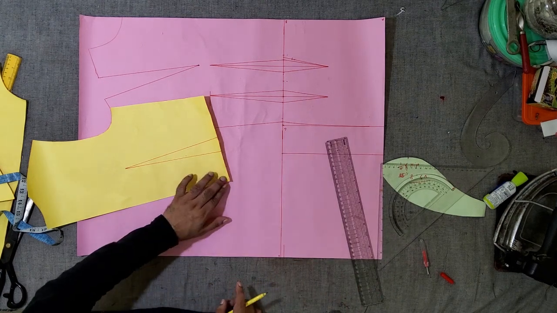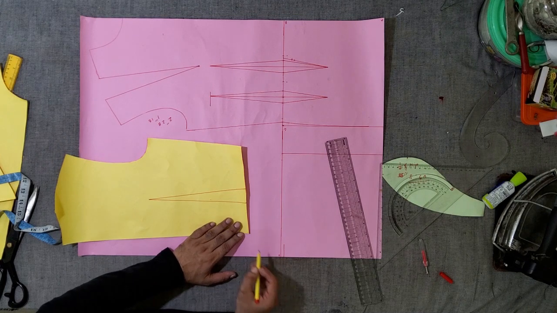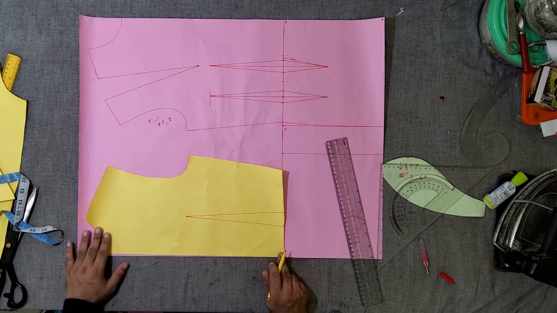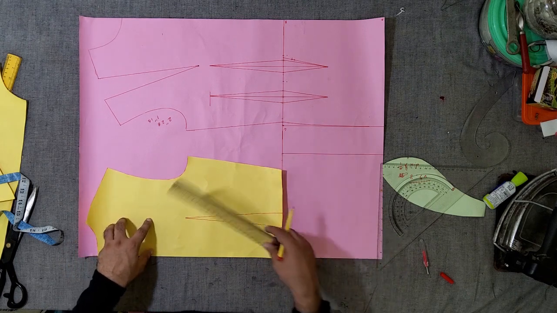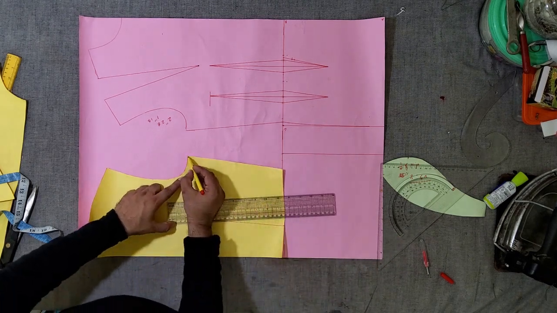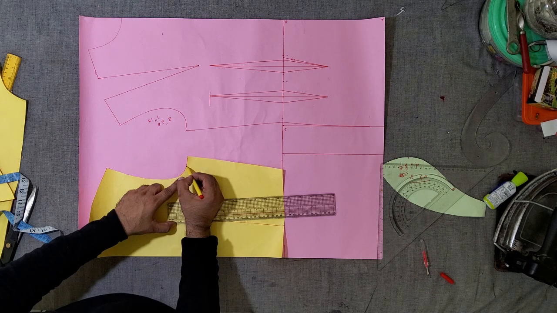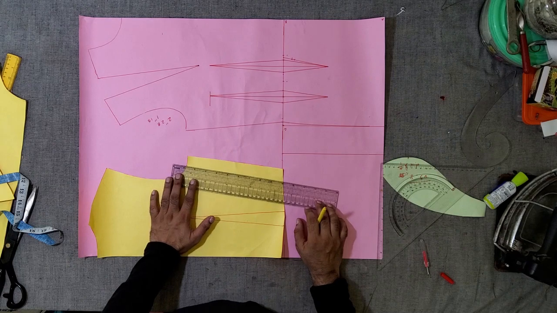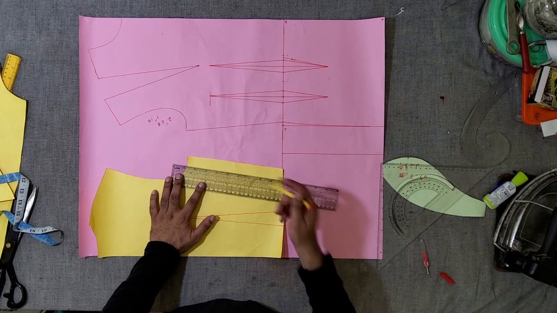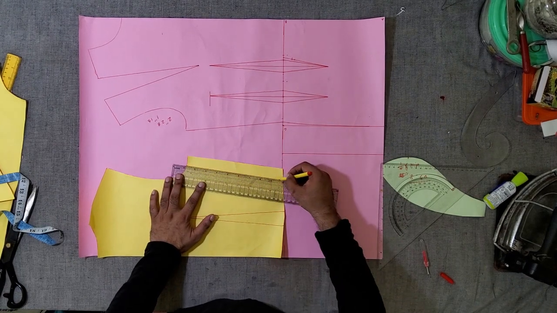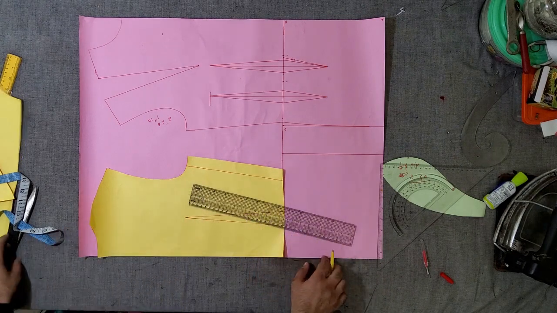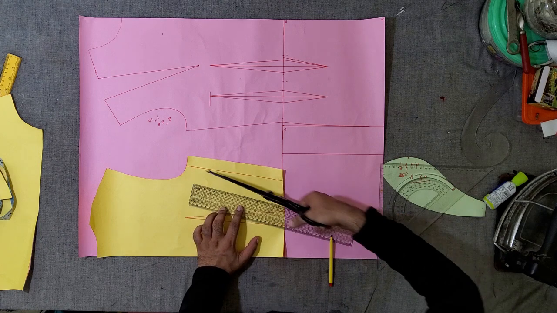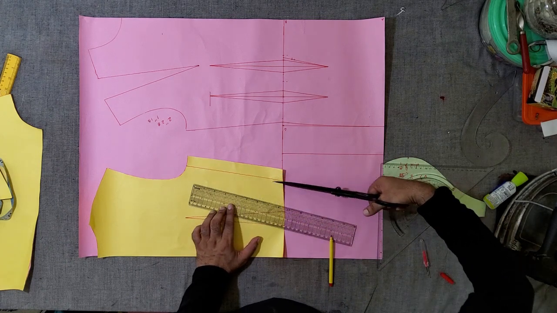Okay, and then we are going to place this corner over here like this. Okay, from this point, this corner, we will mark somewhere over here about 1 inch, and then we will make a line like this. This is as per your understanding, no fixed measurement for this. Okay, अंदाज से we have taken 1 inch, that's all.